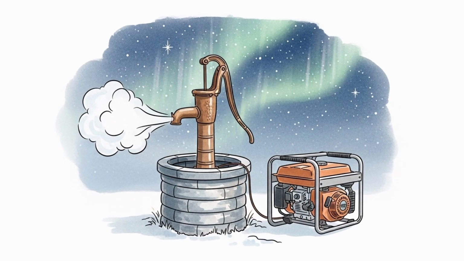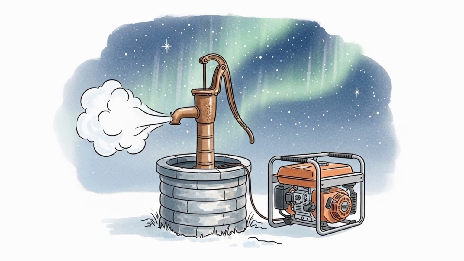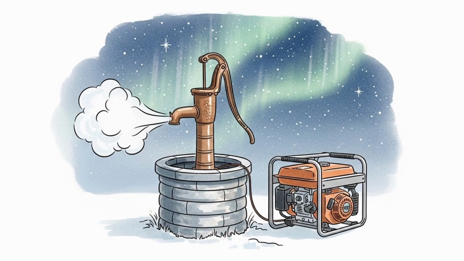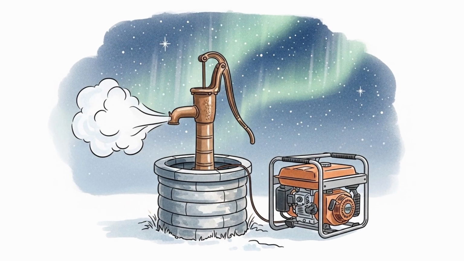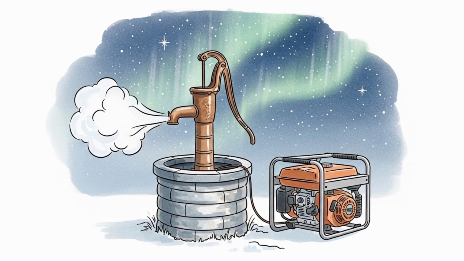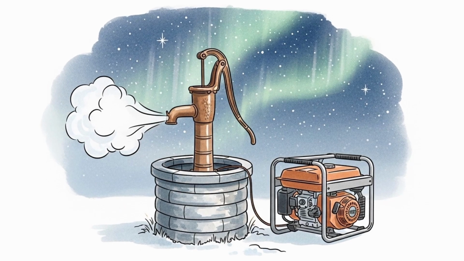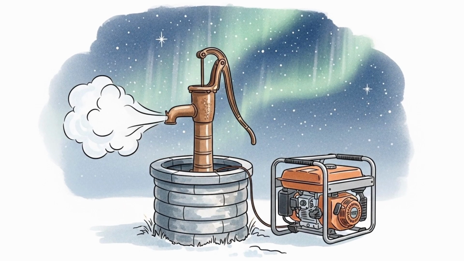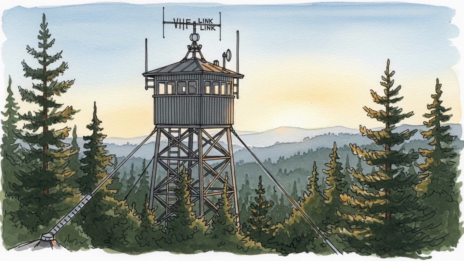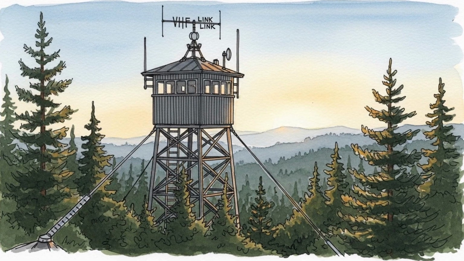Keep transformer loading modest until neutral currents and harmonics fall. Replace or isolate damaged units. Document all alarms and temperatures for post-event inspection. Telecom and data restoration. Confirm site power. Start generators when needed and verify fuel.